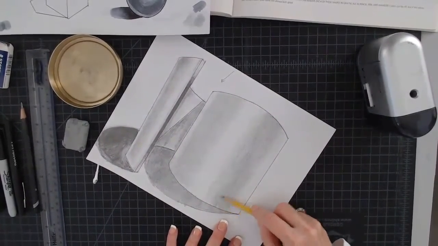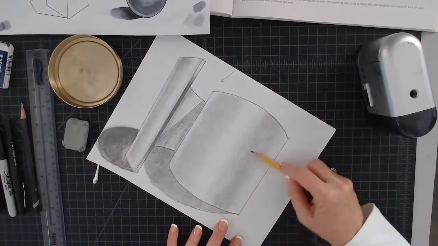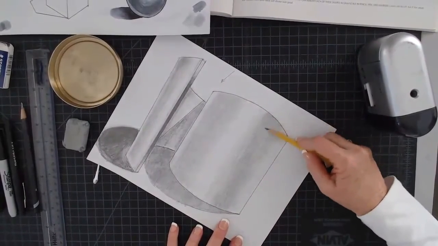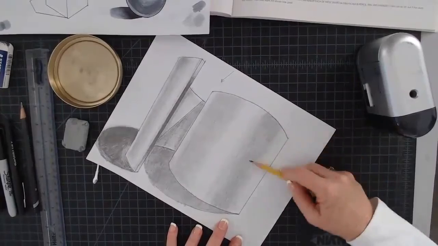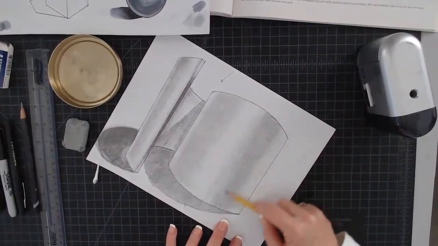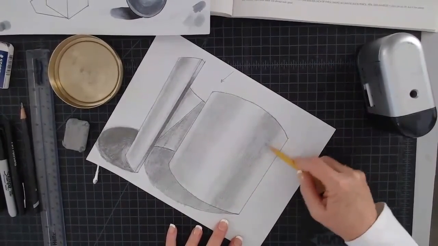And you can keep working this. You can do it several times. You can just keep working it until it looks good, and then go ahead and scan it and turn it in.